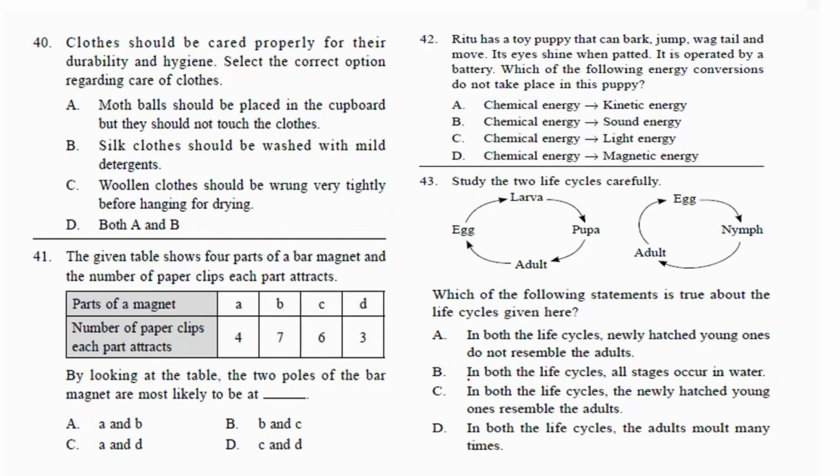Coming to question number 40, question number 40 says, clothes should be cared properly for their durability and hygiene. Select the option regarding care of clothes. So we have to identify the correct option where we can take care of our clothes properly. The first option says, mothballs should be placed in a cupboard, but they should not touch the clothes. So this is wrong because it should touch the clothes so that the clothes are not attacked by the silverfish, right? Silverfish is the insect that attacks the clothes. So this is wrong. Option number B says silk clothes should be washed with mild detergent. This is wrong, right? Silk clothes should not be washed with the mild detergent, right?